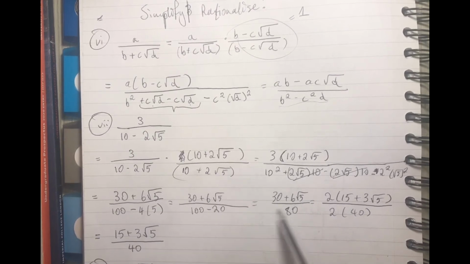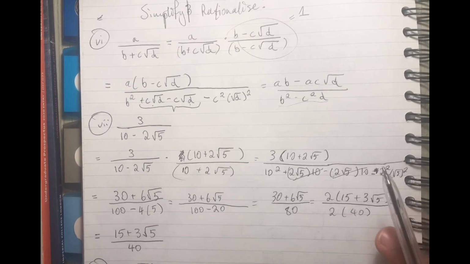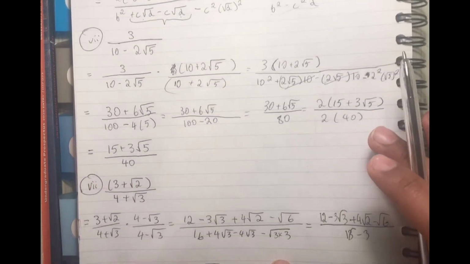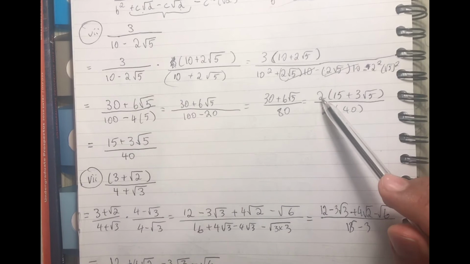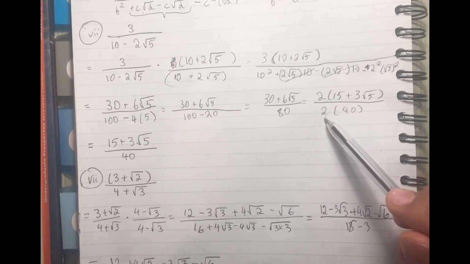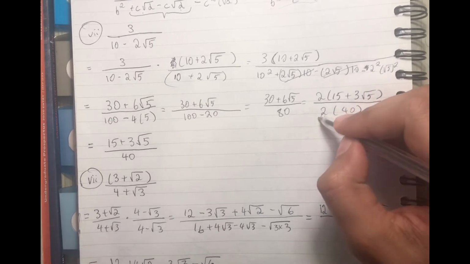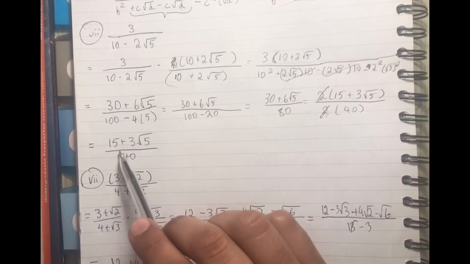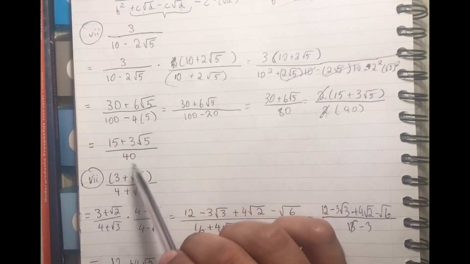And we haven't done anything to the numerator yet. I've factored out 2 out of both the numerator and denominator. That's just going to cancel out. Then you'll get 15 plus 3 root 5 all over 40.